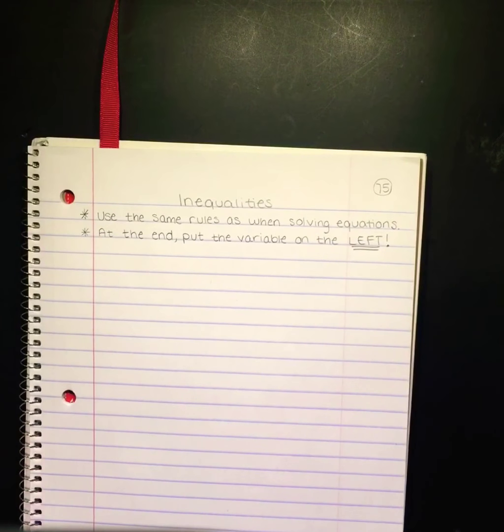That's super important. La letra tiene que estar en la izquierda al fin. So it has to be b is less than 5. X is greater than 2. That variable has to be on the left in order for our trick like this to work. Para que podamos hacer estas flechas, tiene que estar el variable en la izquierda. So you have to put that on the left at the very end.